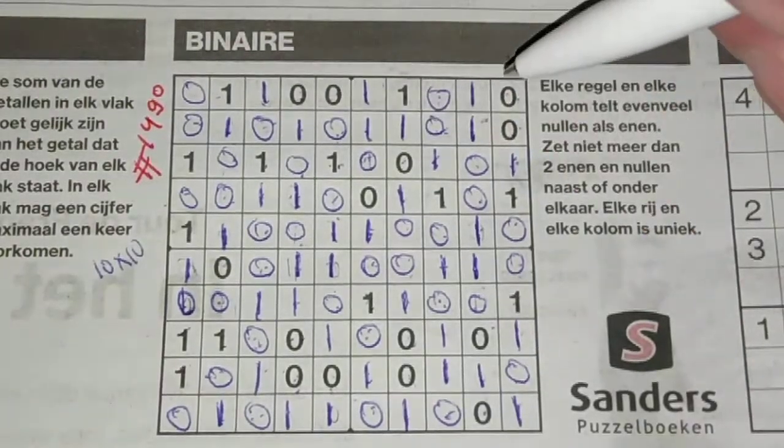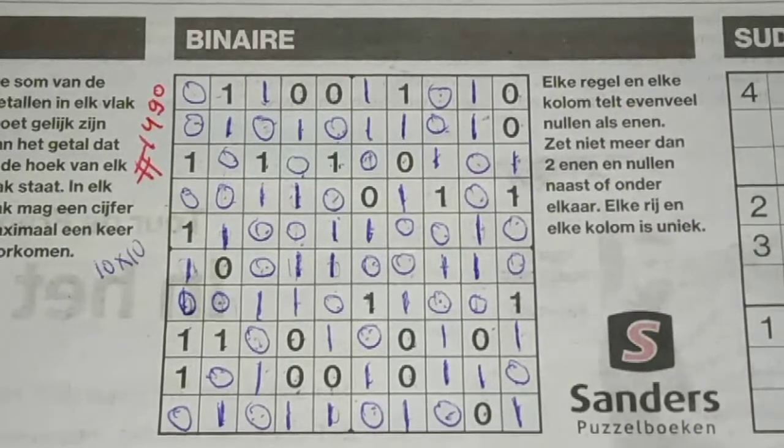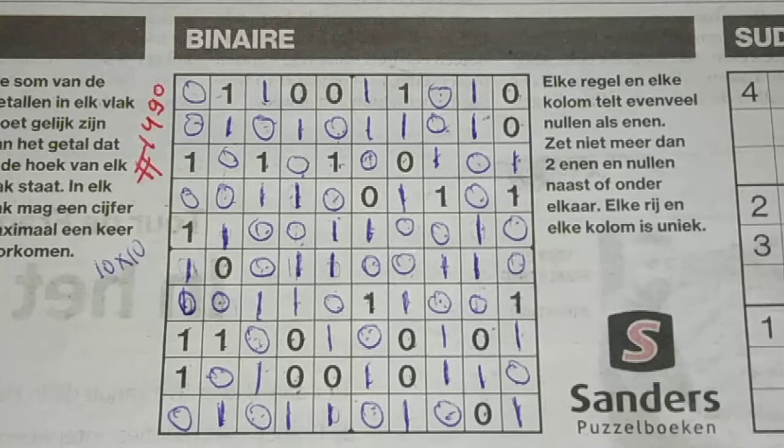So finished in 9 minutes. Alright, great Sudoku, a lot of thinking. I thought maybe I was stuck, but you need to find the double 0s or the double 1s.